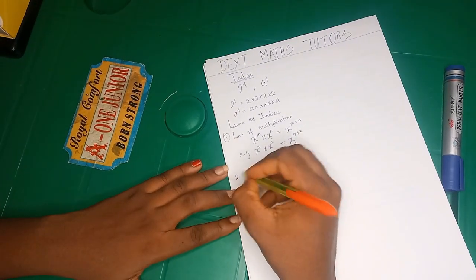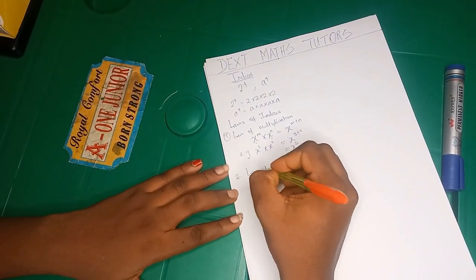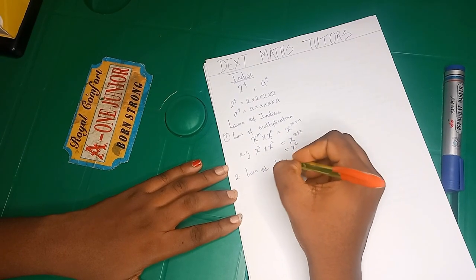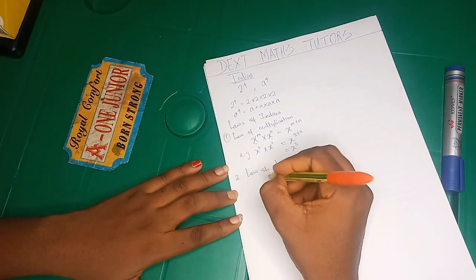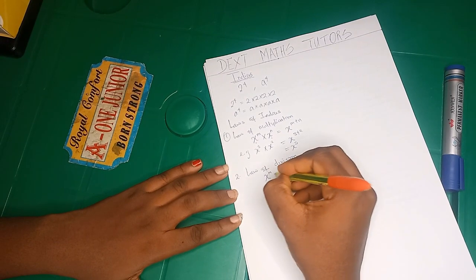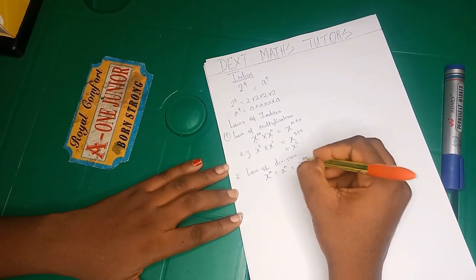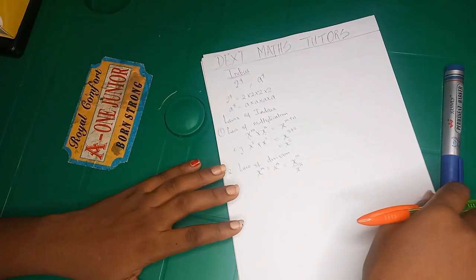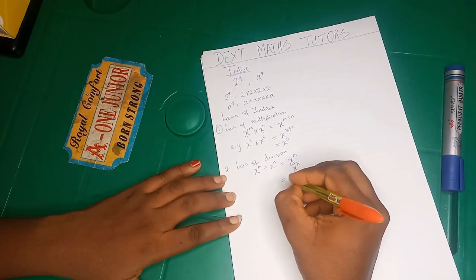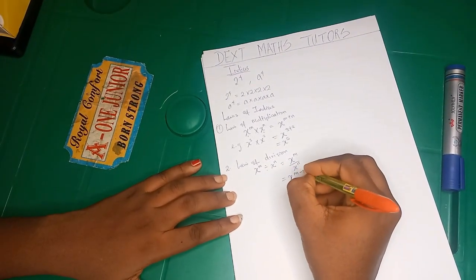The next law, the law of division, is just like the reverse of the law of multiplication. We have a variable x raised to the power m divided by x raised to the power n, which can also be written as x raised to the power m over x raised to the power n. The law states that this is the same thing as writing x raised to the power m minus n.